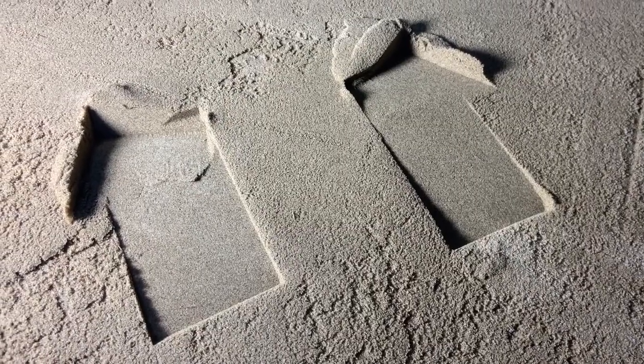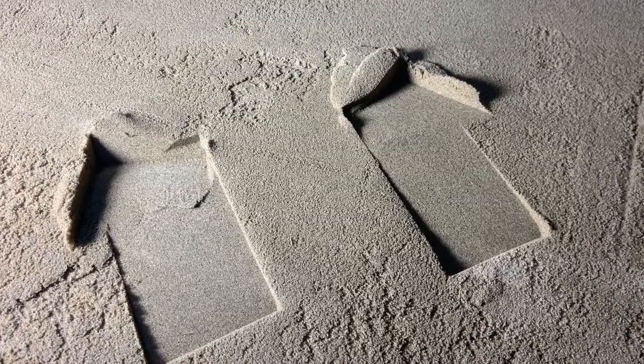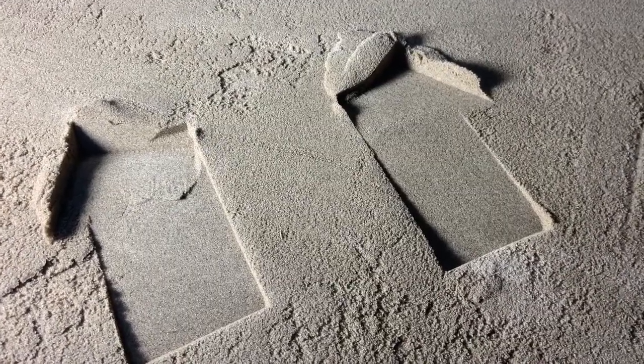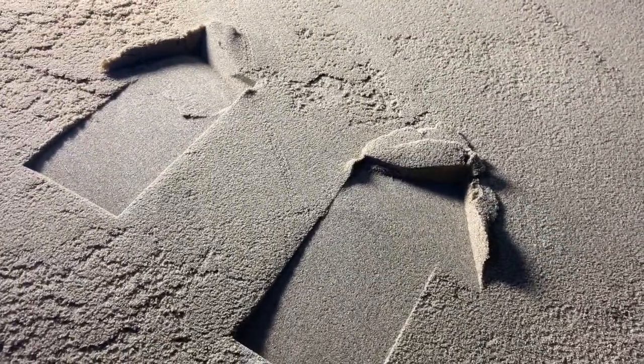Look at how expressive substrates are. So it's not just wet compact sand that does this. Every substrate is going to have its own personality and is going to behave in its own way. I mean, these are really cool looking tracks.